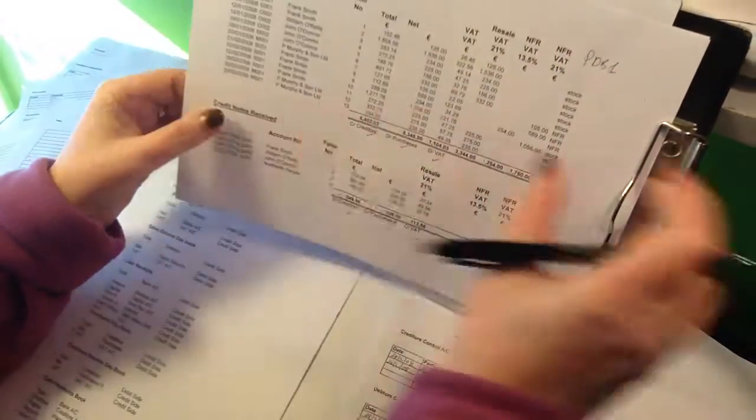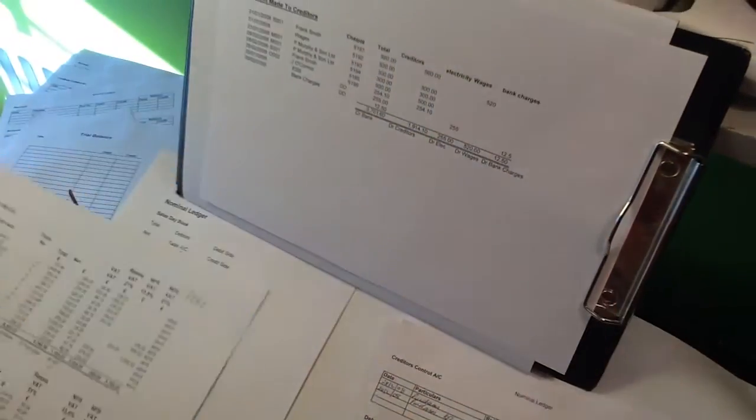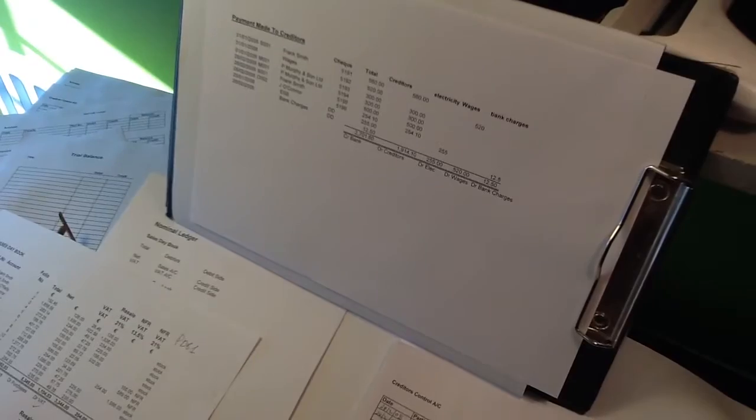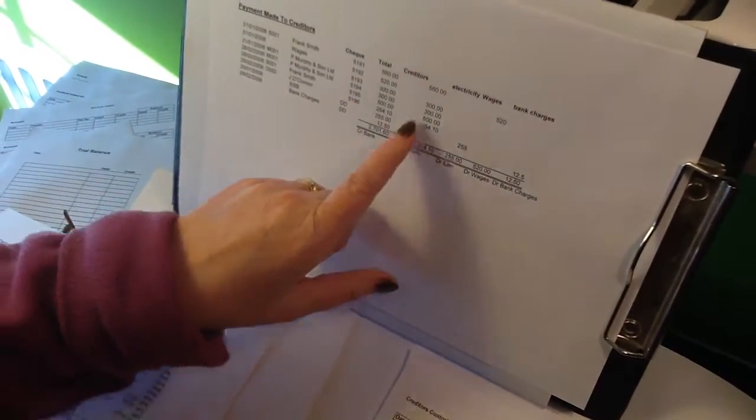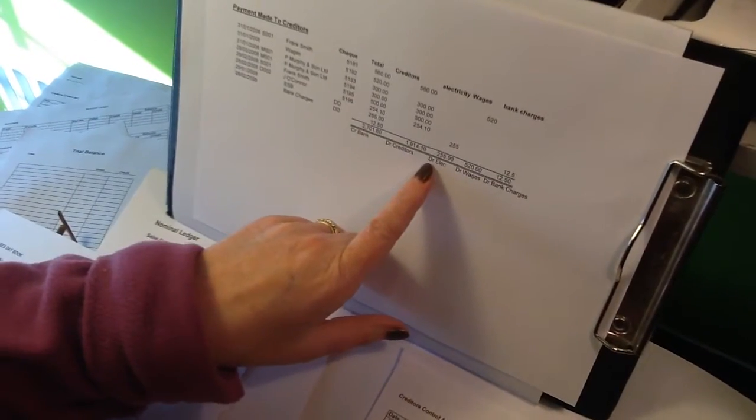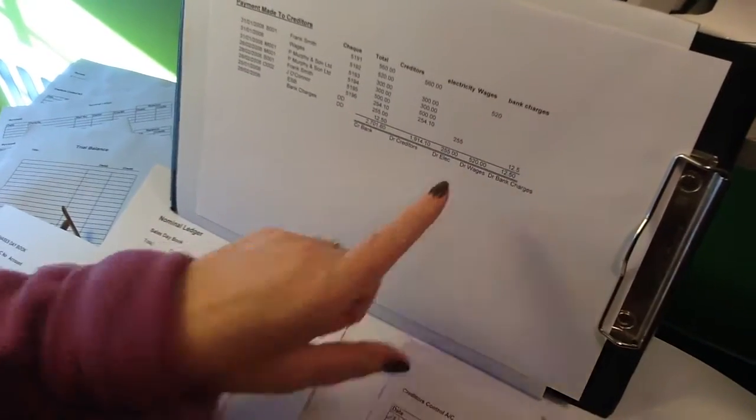So now we're moving to our cheque payments. Right, so again here we have the total that we paid out, what we paid to our creditors, and then what we paid out also in expenses.